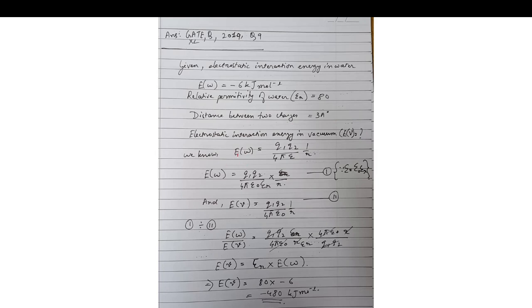Now let us write the formula of electrostatic interaction energy. As we have seen earlier, this will be Q1 Q2 divided by 4 pi epsilon, multiplied by 1 by R. Now this epsilon can again be written as epsilon naught multiplied by epsilon R. Epsilon R for water is given as 80, and for vacuum it will be only epsilon naught, because the relative permittivity in vacuum is 1.